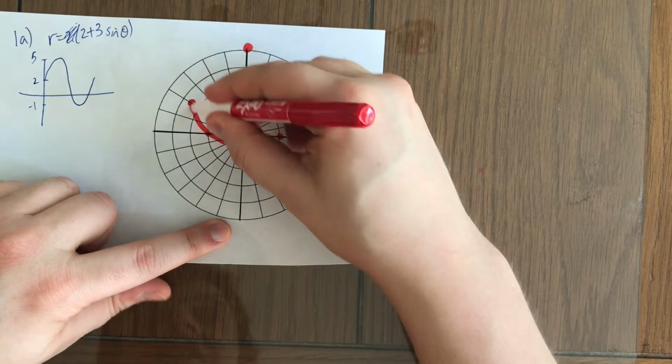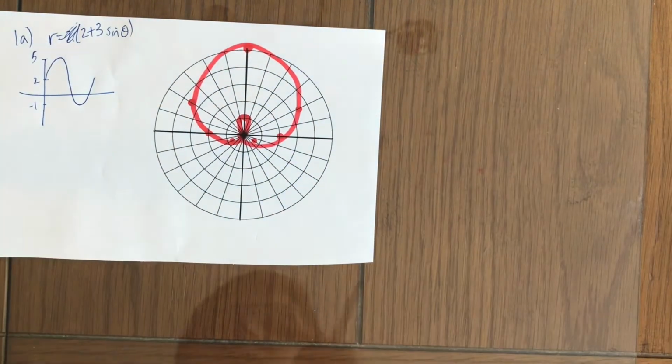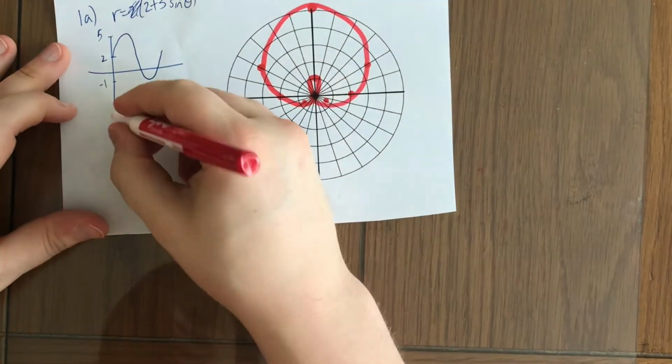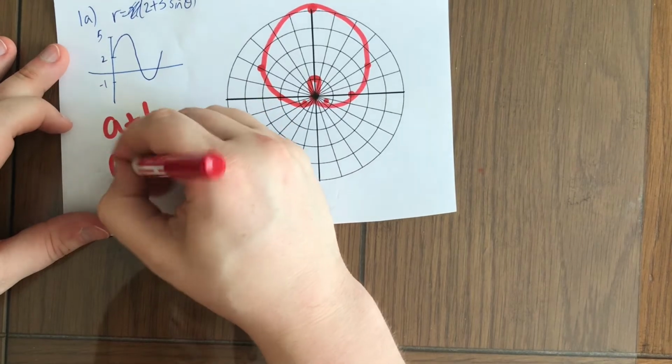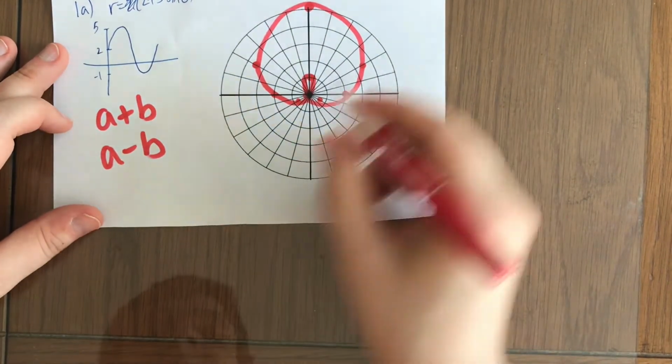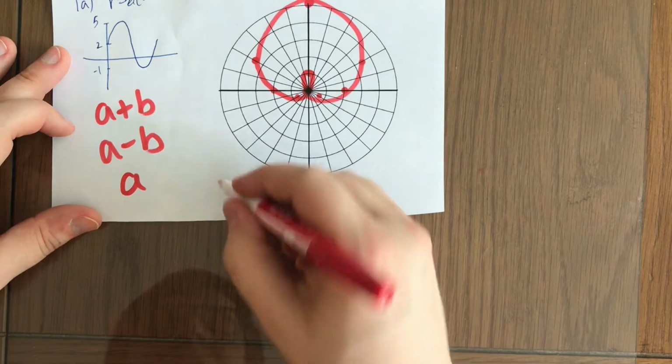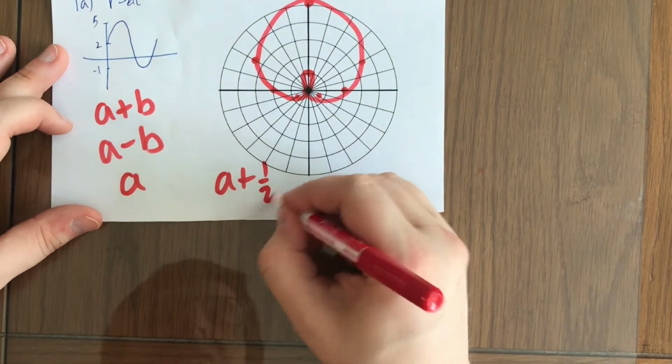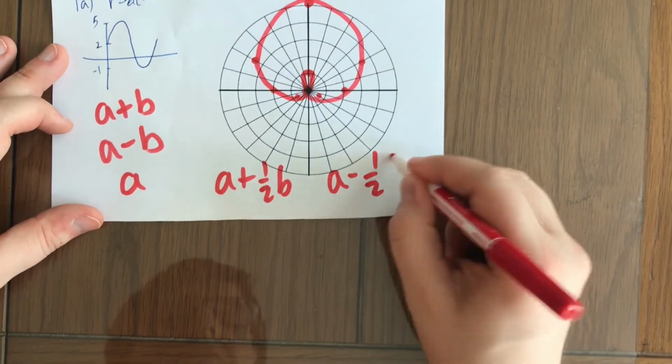So there is the complete graph for us. Basically what I did was a plus b, a minus b to help me find a bunch of them, and then a, and then I did a plus half of b and a minus half of b.